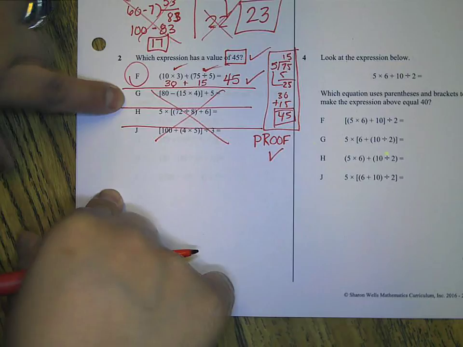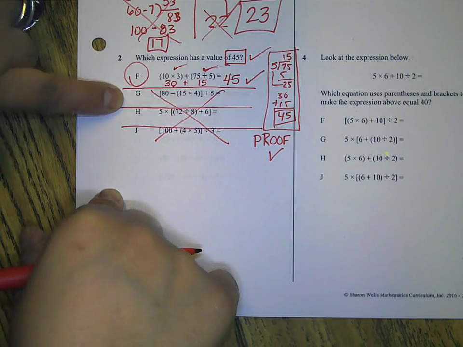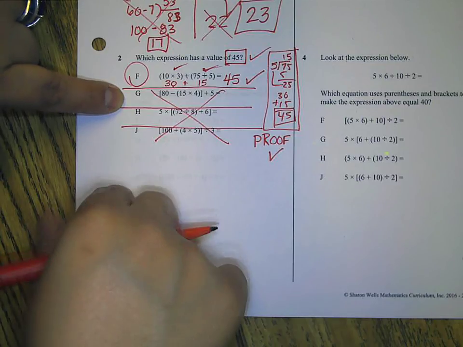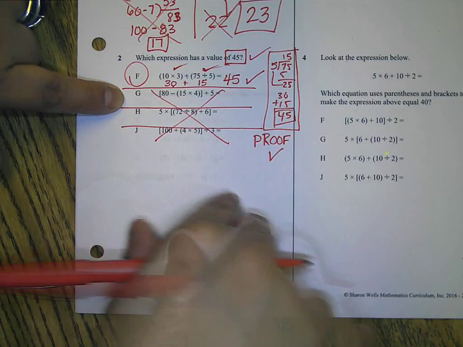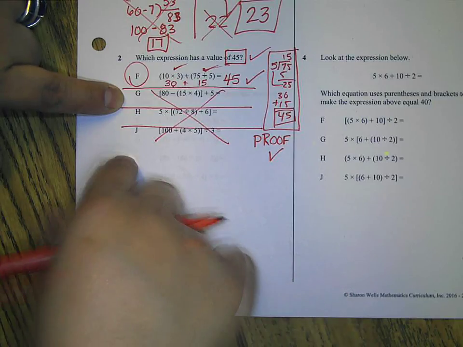No. Unfortunately, sometimes, like in number 1, we have to go all the way through A through D, right? Because D was the right answer. So there are some times that I like to start with the letter D and work my way backwards. Start with the letter A.